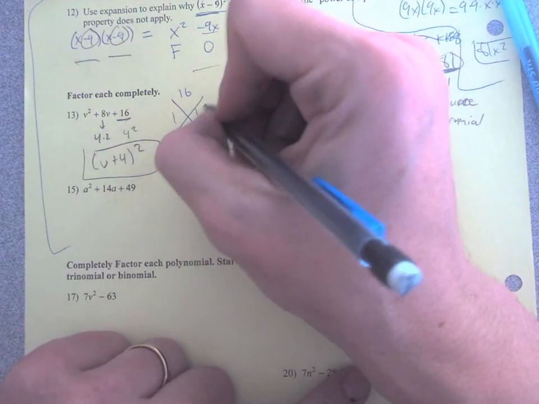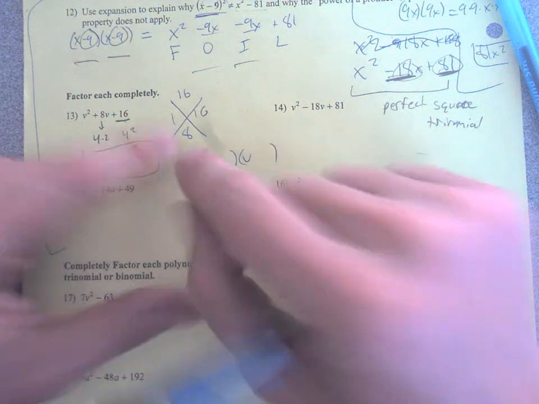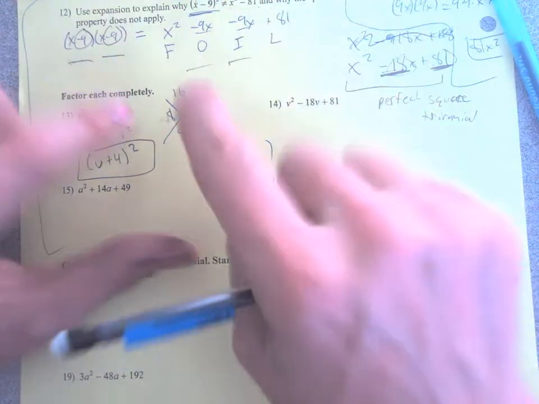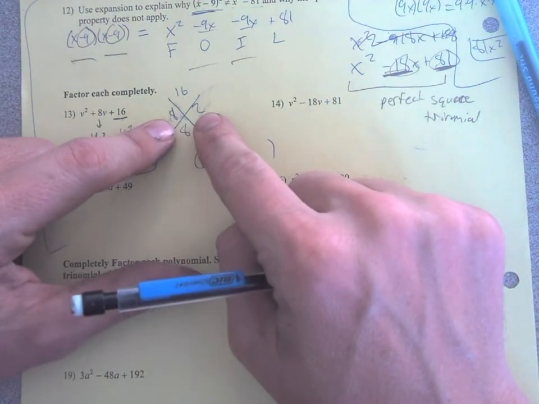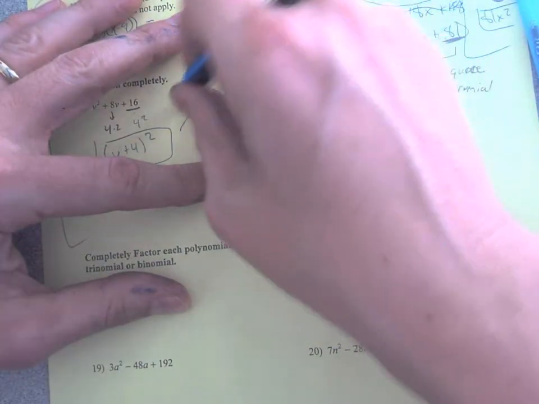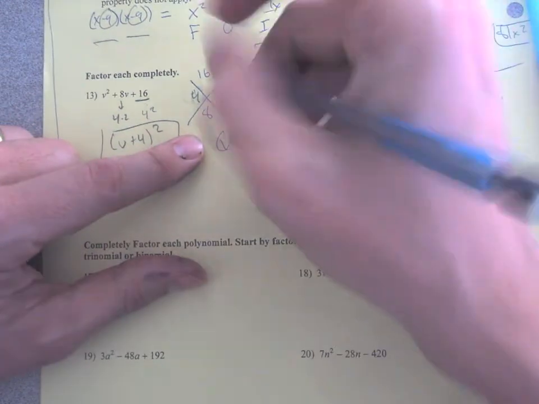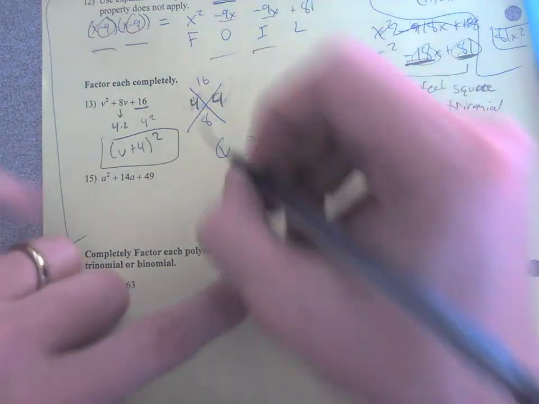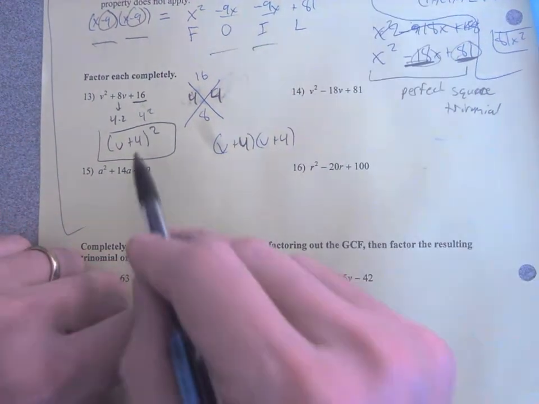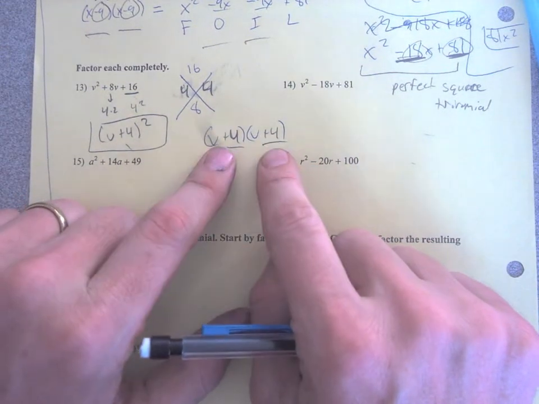So I could do a 1 and a 16. Those multiply to 16. But when I add those together, I get 17, which is not what I want. Okay, what if we tried 8 and 2? Okay, when I multiply those, I get 16. Awesome. But when I add them together, I get 10, and that's not what I want. So let's keep going down the line. What about 4 and 4? Okay, those multiply to 16, and when I add them together, I get 8. Okay, that's actually the ones that I want. So I want v plus 4, which is the same thing as this guy, right? So you're noticing, oh yeah, they're both 4s, but they're not opposite signs like we saw on the previous page.